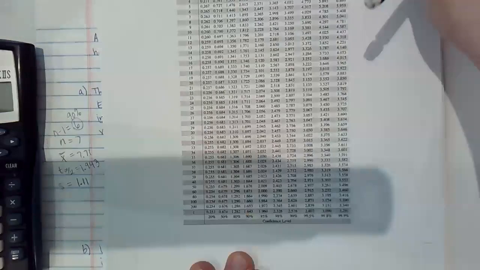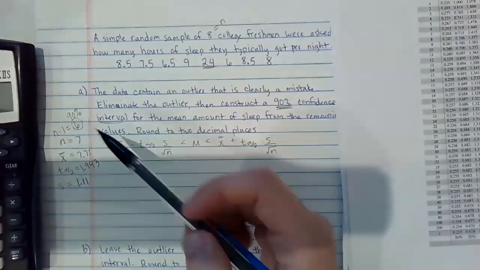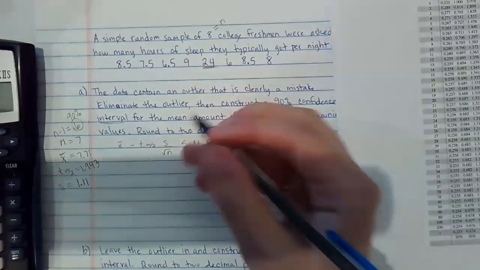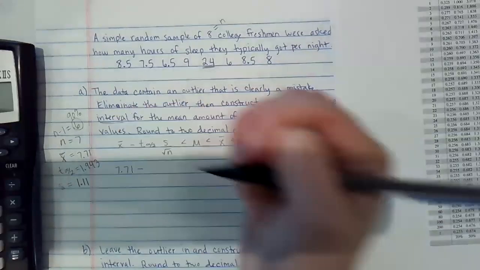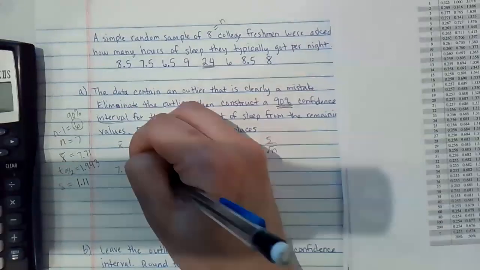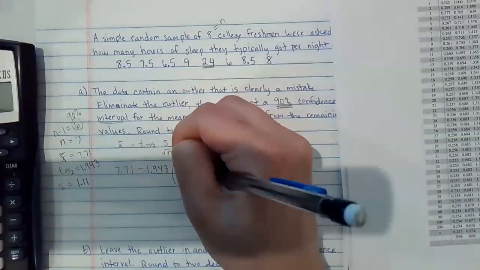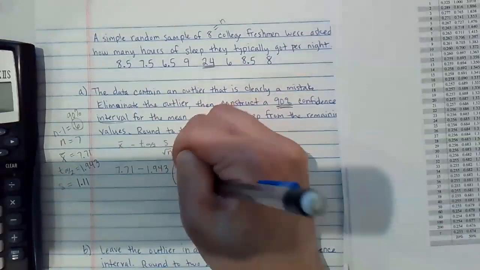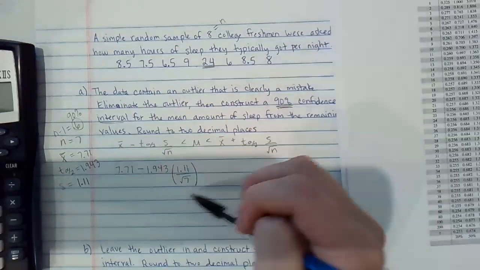Right, so that's the value we are getting for 6, 1.943. All right, so now that I have all of my variables, I'm going to plug it in, and I can calculate this in my calculator. So our point estimate is 7.71 minus our critical value, 1.943, times our standard error, 1.11, all over square root of 7. So remember, we call this the point estimate, and this is our margin of error.